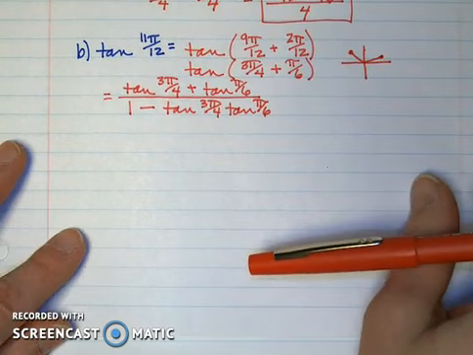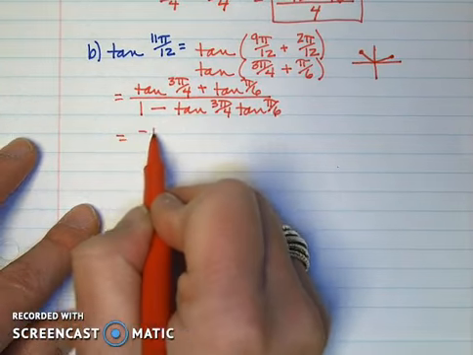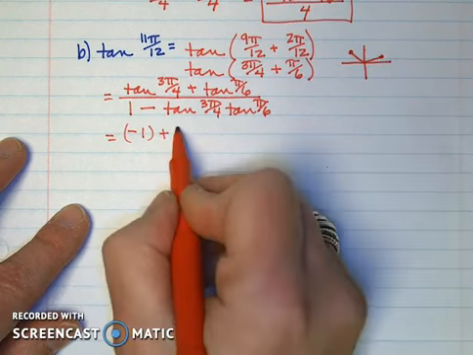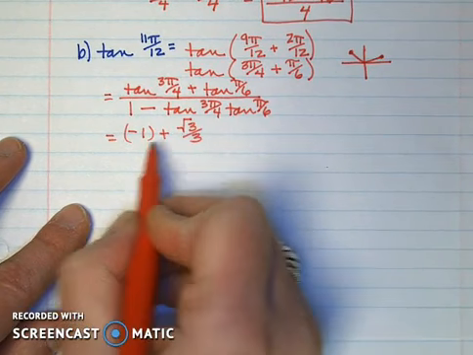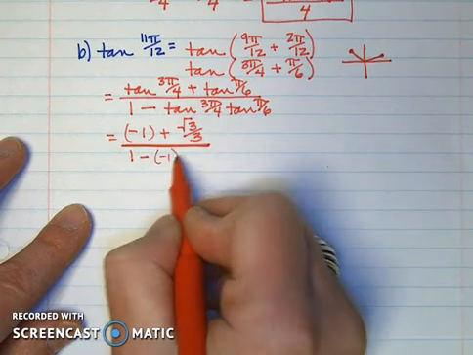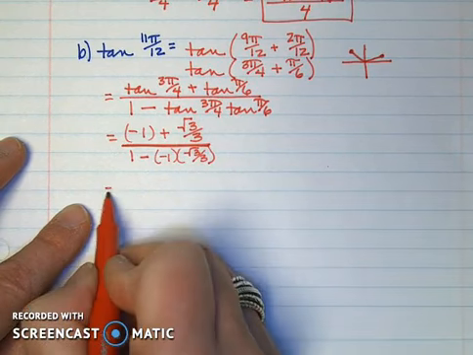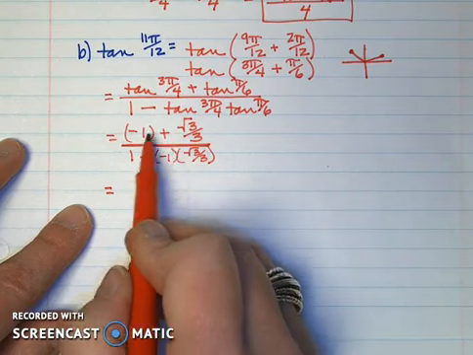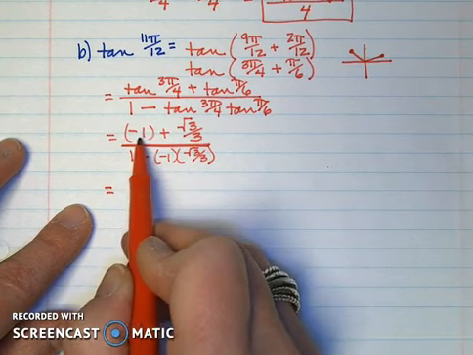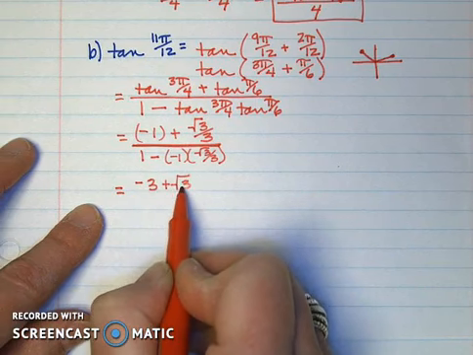The tangent of 3 pi over 4, over here, that's a negative 1. Plus the tangent of pi over 6, that is square root of 3 over 3, over 1 minus the product of negative 1 and square root of 3 over 3. I'm going to clean that up. If I get a common denominator in my numerator, this needs to be a 3, right? So this is going to be negative 3 over 3. So when I combine that, I will have negative 3 plus square root of 3 over 3.